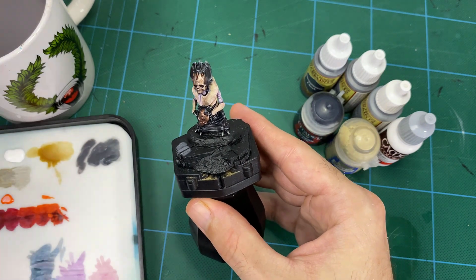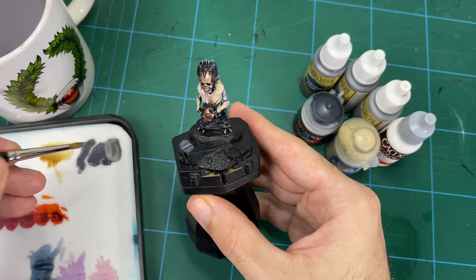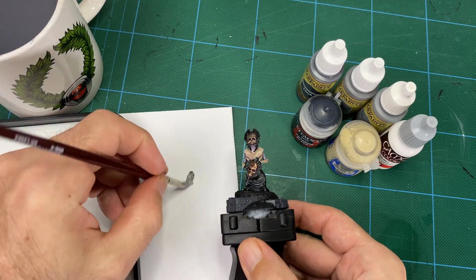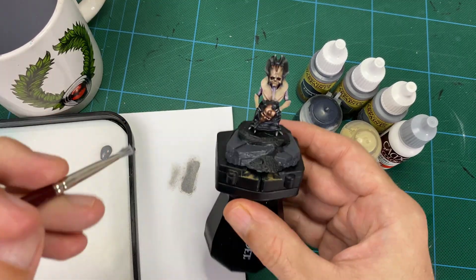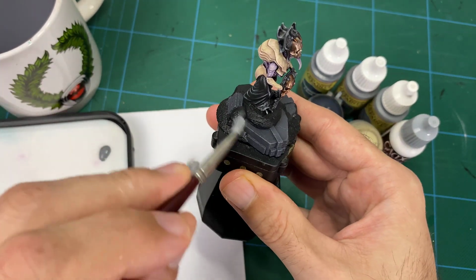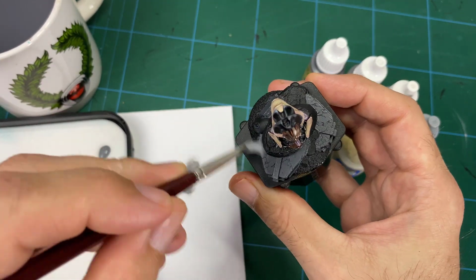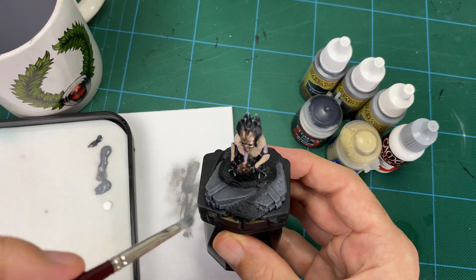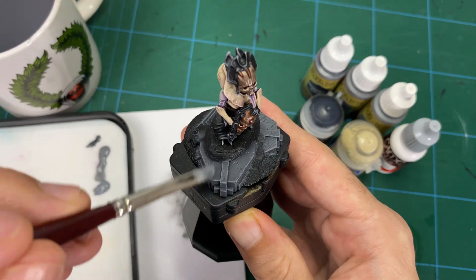And now that the model's finished, we need to look at that base. For the stonework areas on the base, I'm using neutral greys. We're building up through Necromancer Cloak and so on, up to a lighter grey. The base is going to be that Necromancer Cloak, so you see me paint that on. And once you've got a nice, good, even coverage, you then move through and drybrush successive layers of lighter tones of grey to get the highlights.